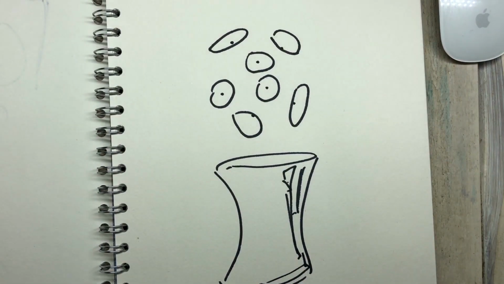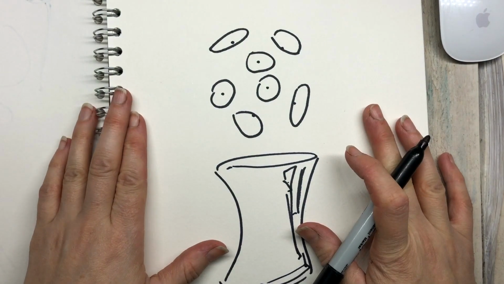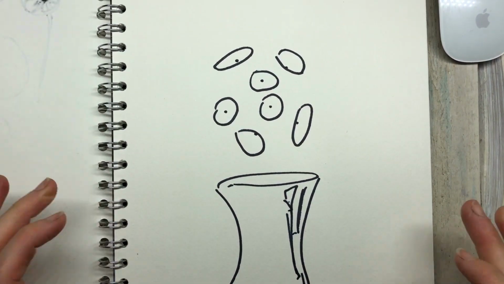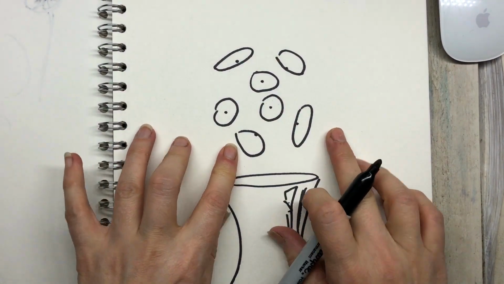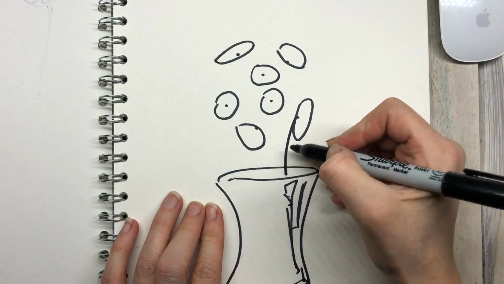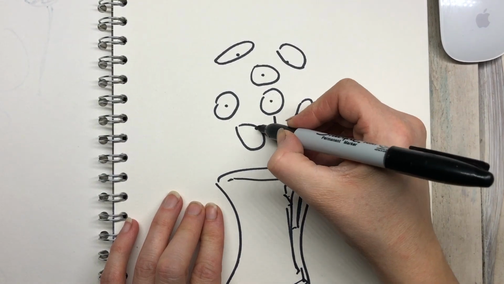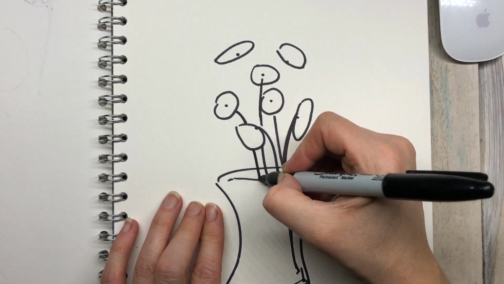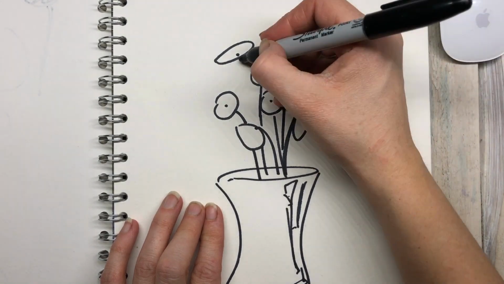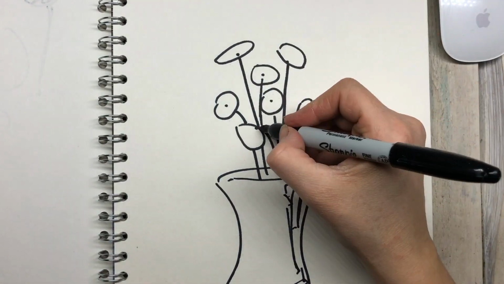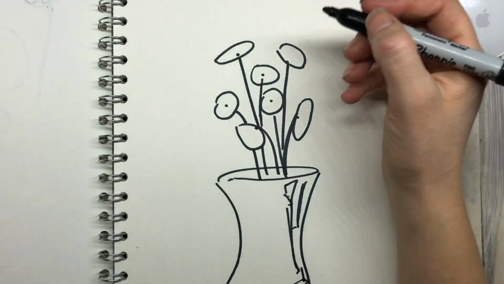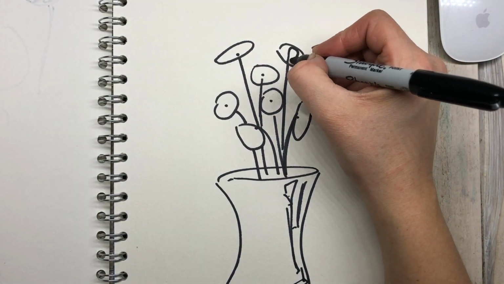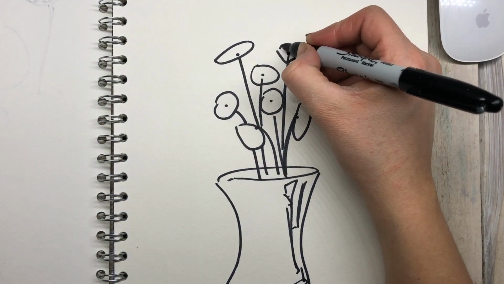So for today's class assignment, the assignment is to fill an entire page with circles. Not like I've just gone ahead and done the vase here, but really fill a whole page with lots and lots of flowers. Okay, and then take your time and sketch them in.